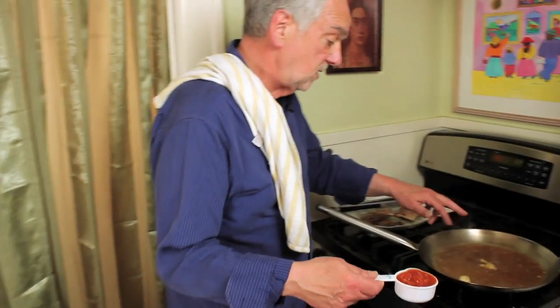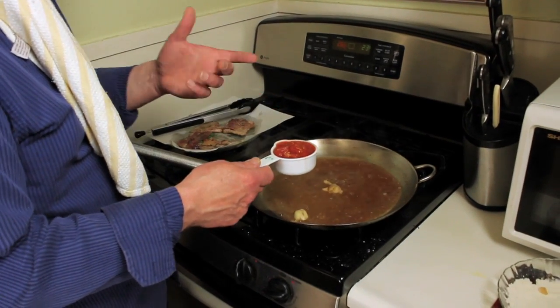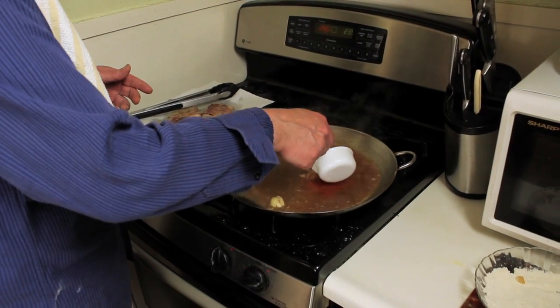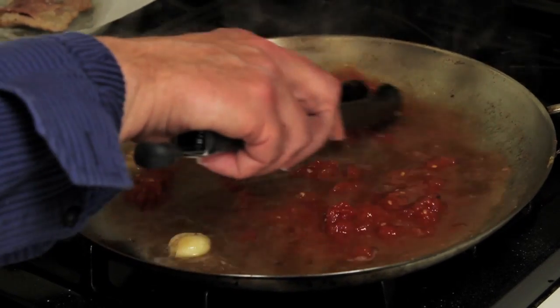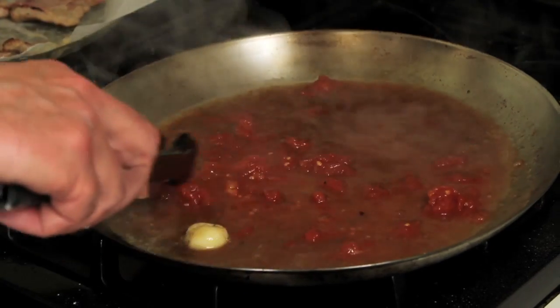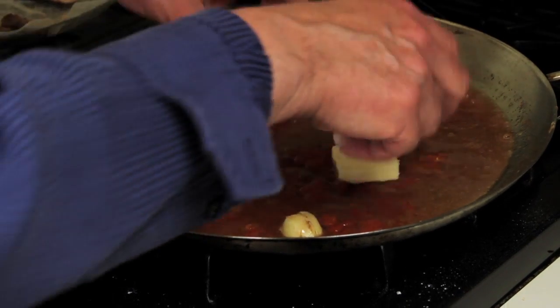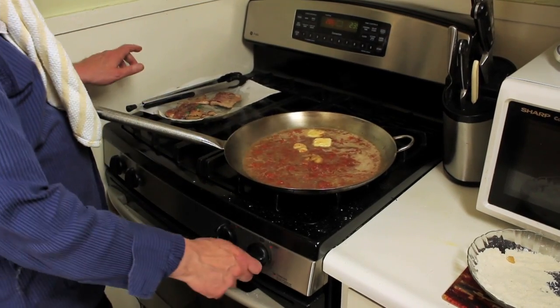So this is reduced in volume a little bit. Now I'm just adding about maybe a half a cup of chopped San Marzano tomatoes in their juice, and mostly to add some color to this sauce that we're going to finish up in this pan. Two more tablespoons of butter. This is going to give it a glossy, silky texture. So I'm going to turn this down to a simmer.